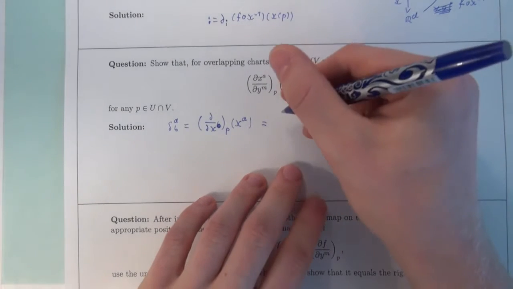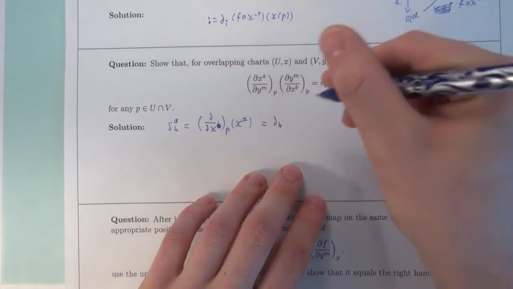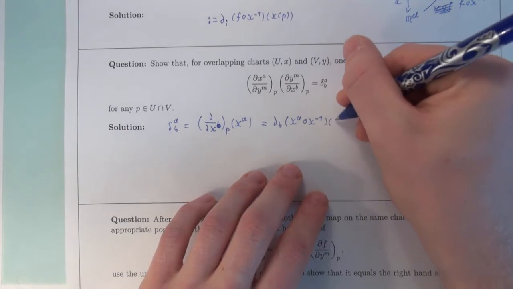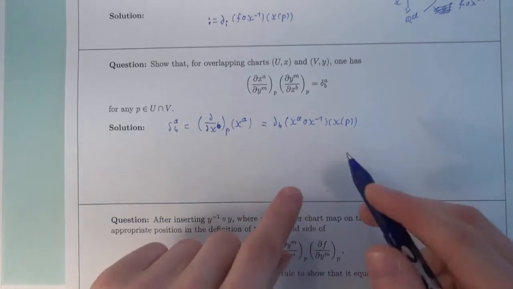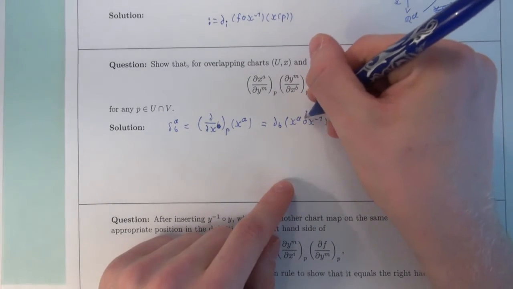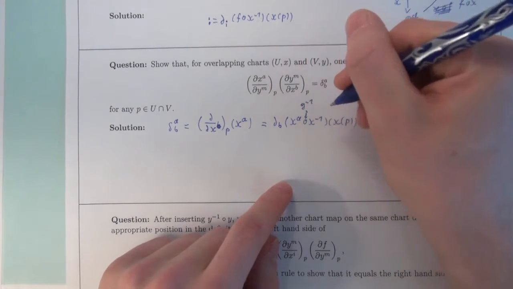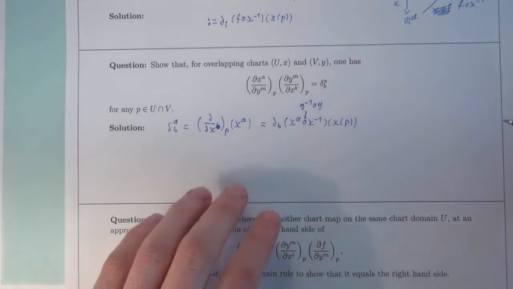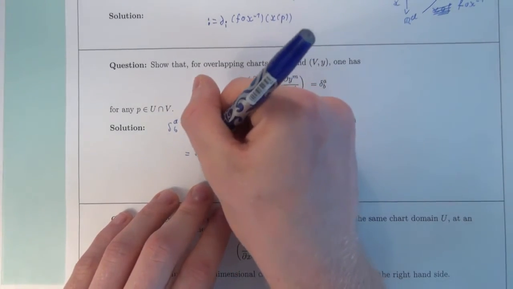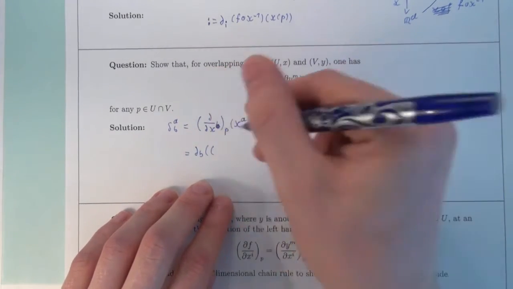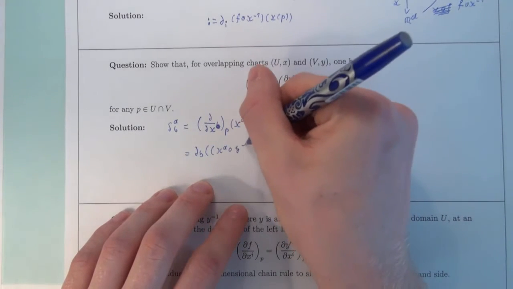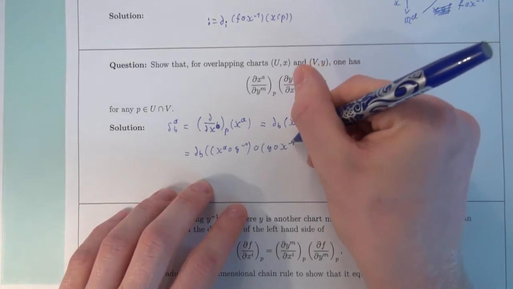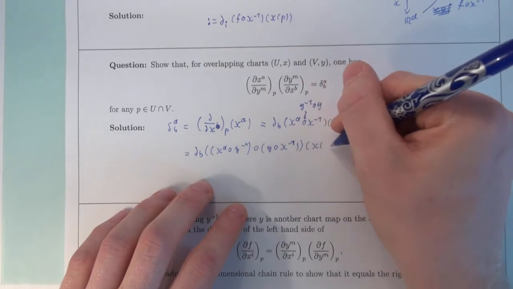We can evaluate the symbol. This is del B of XA after X inverse at the point X of P. And now we can insert here the identity written as y inverse after y, where y is our second chart map. So we may do this and then put brackets around these functions, xa after y inverse, and around y after x inverse. And evaluate at the point x of p.